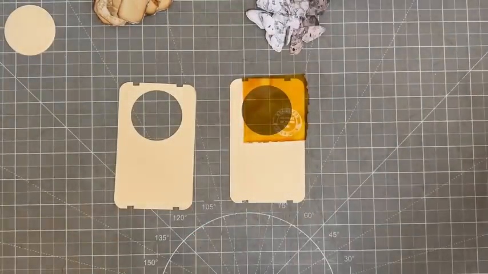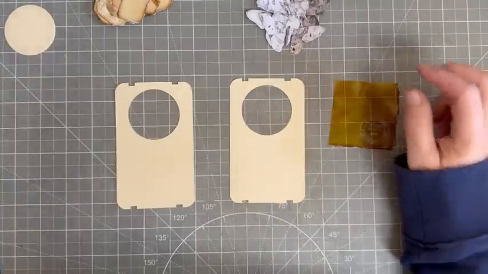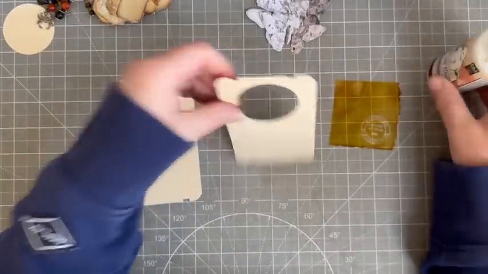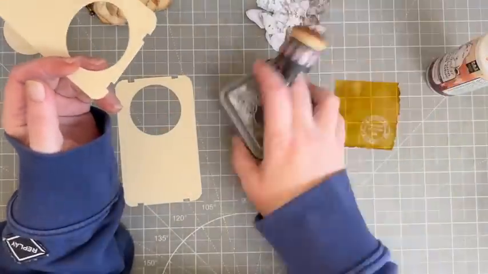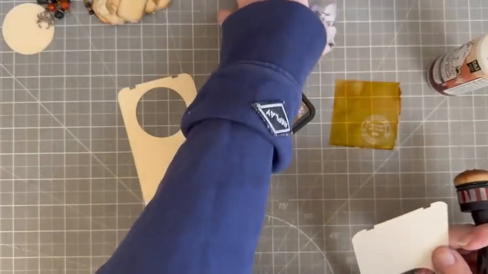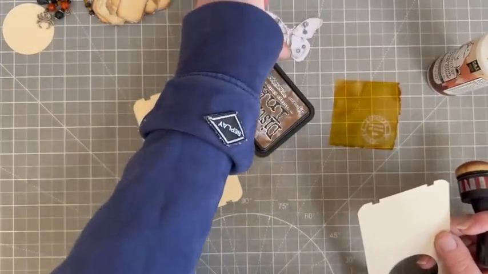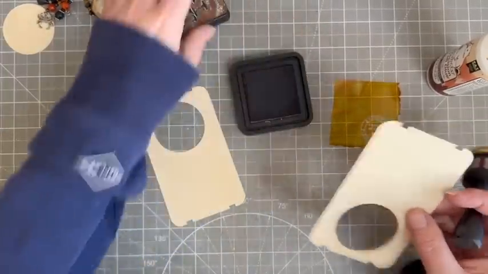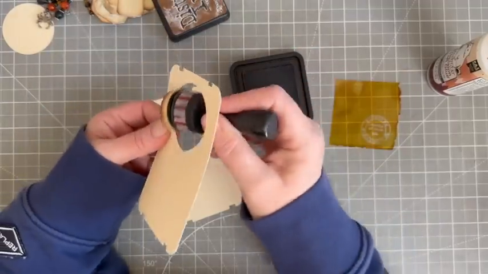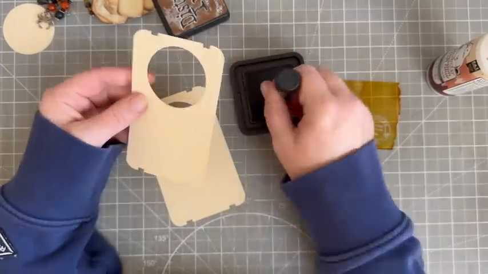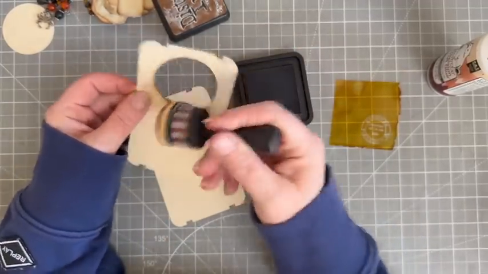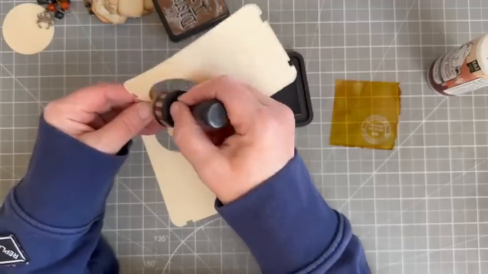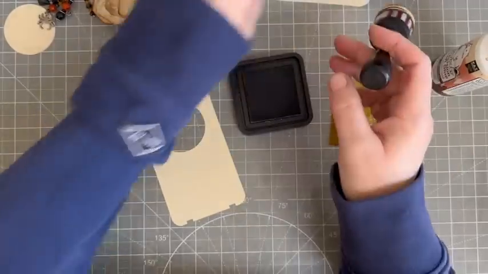Let's put that up there. And then I'm going to get the glue. First, before I do this, I'm going to ink around the inside.